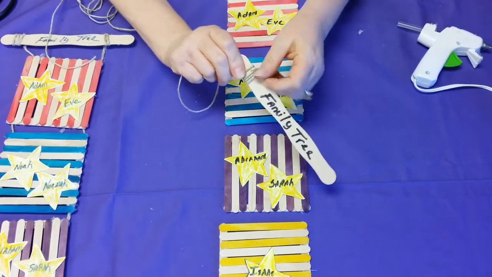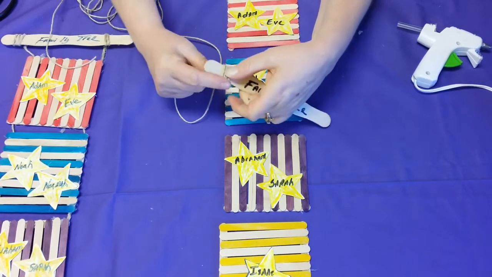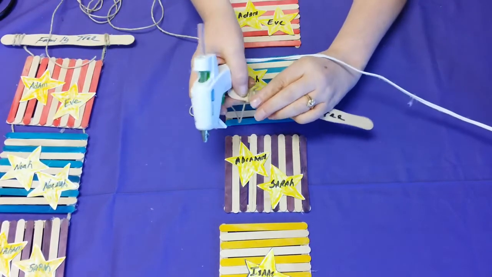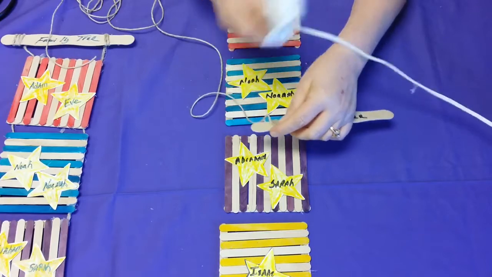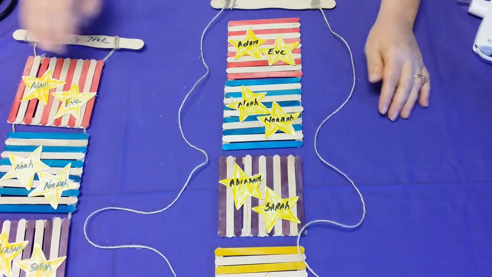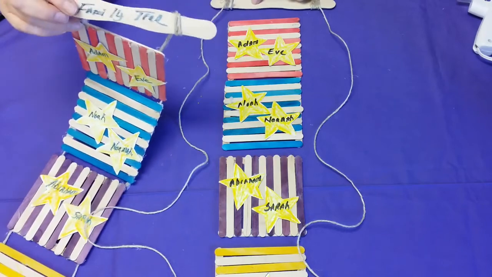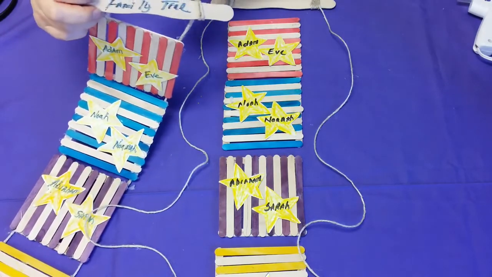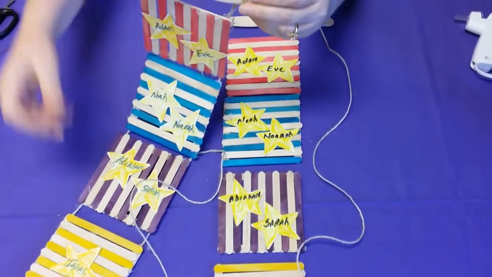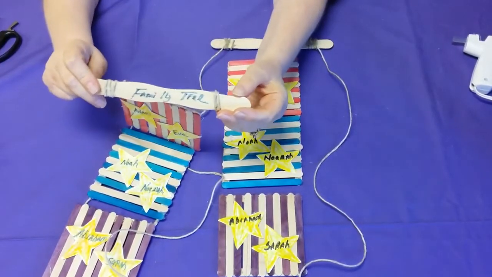Okay, hold on one second. So you got to glue the top, you got to wrap it around there. Then you got to glue the back and you got to glue the top. Hold on one second. That one just does not want to stay on there. Okay, now for the last step, I've already got the popsicle stick flipped over, but remember it says family tree, for Isaac's family tree. Remember? Family tree.